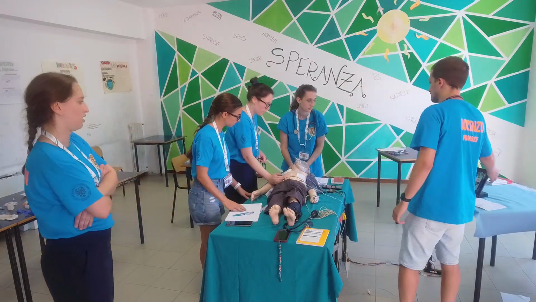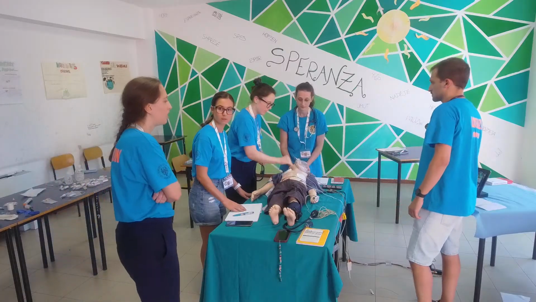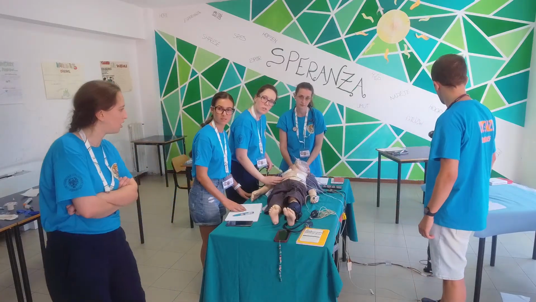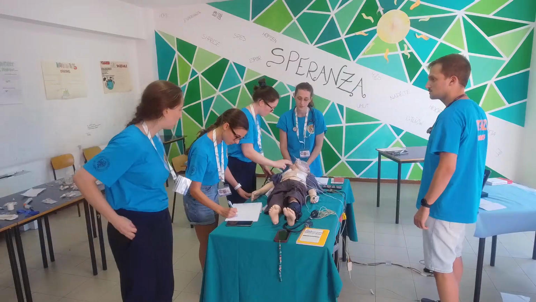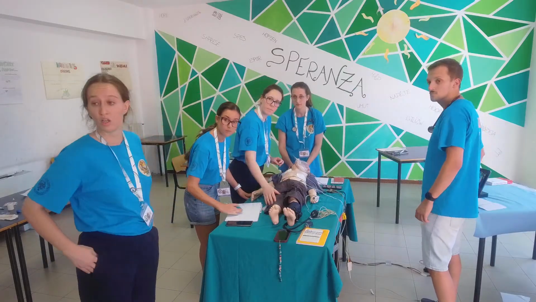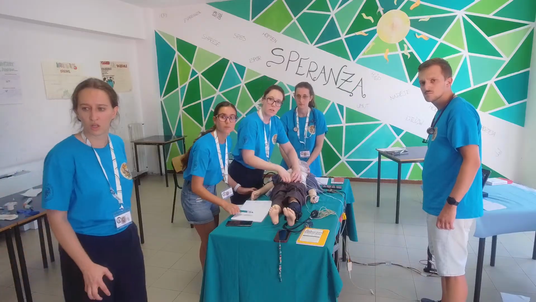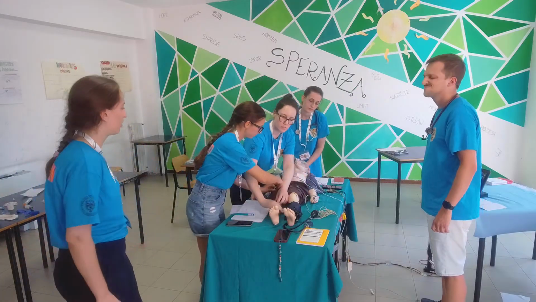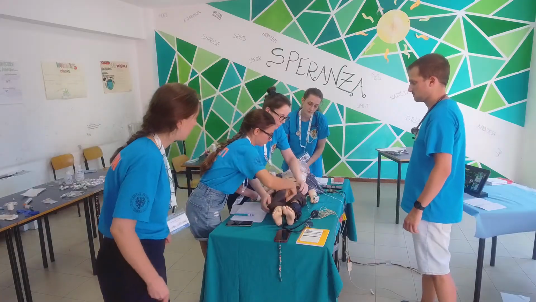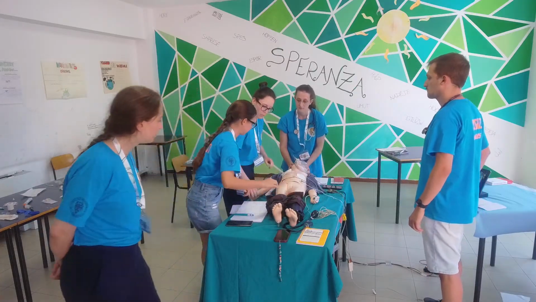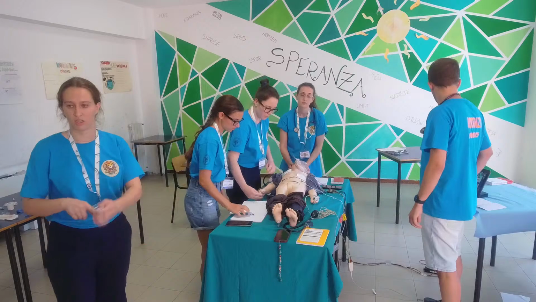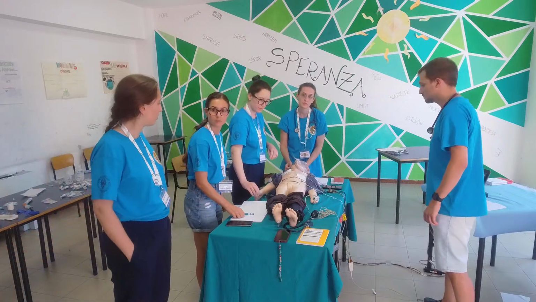Also the signs of fluid overload, like the liver. His liver is down 1 centimeter below the ribs. When you look at him, he has a lot of swelling around his eyes. And his hands are swollen and his feet are swollen. Yes, and also the glycemia, we check the glycemia.